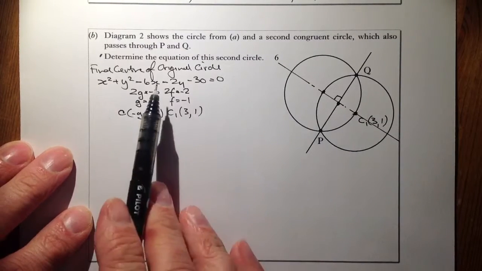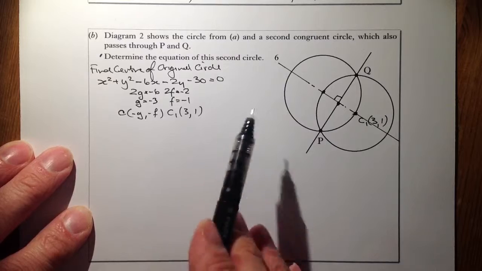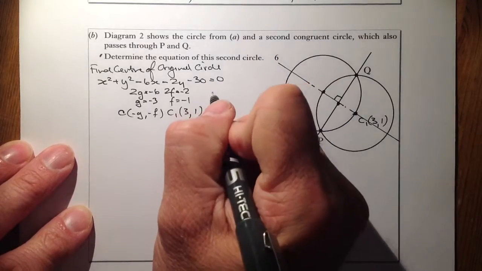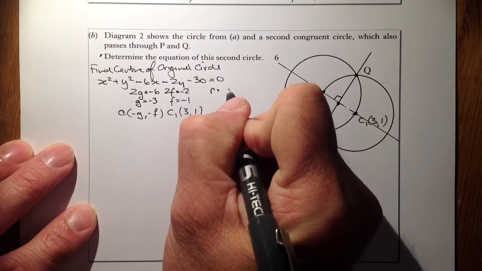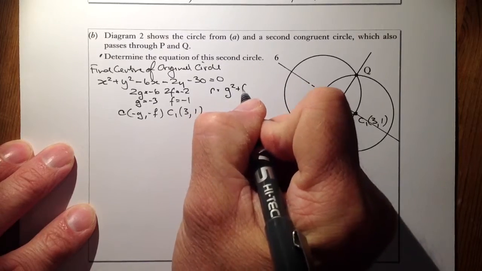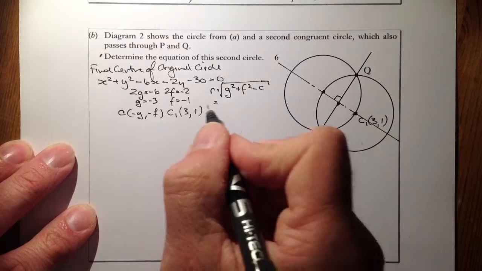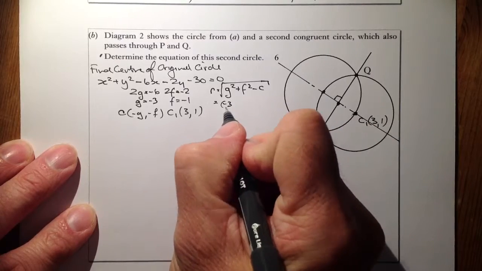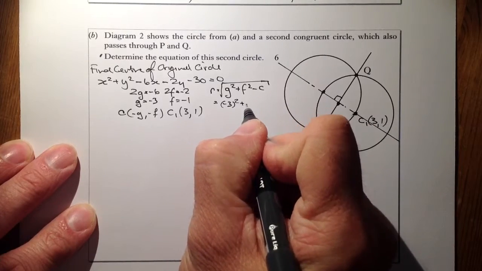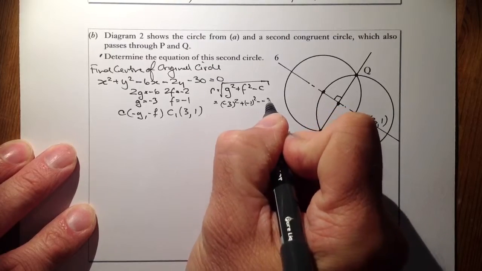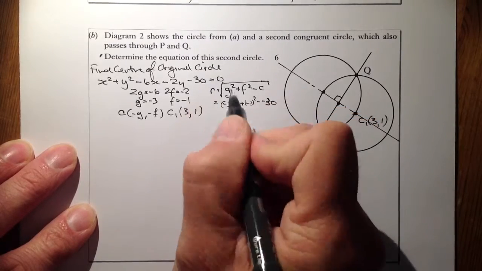Before I go and do that, I'll just find the radius of this circle, because I'll need to use that a bit later on. So the radius formula is in the formula list. What we'll go for is minus 3 squared, and I'm going to add to that minus 1 squared and minus 30, okay, from that point there.